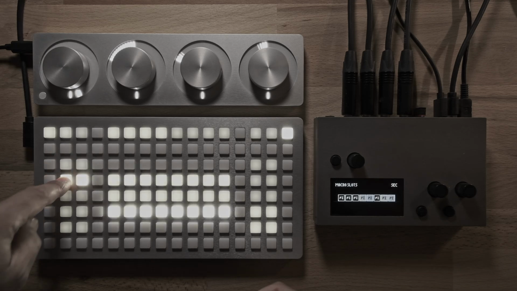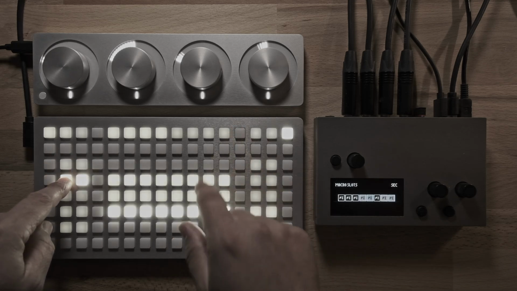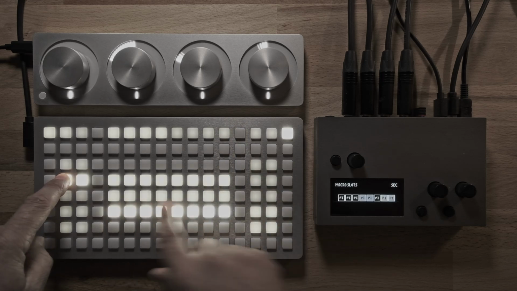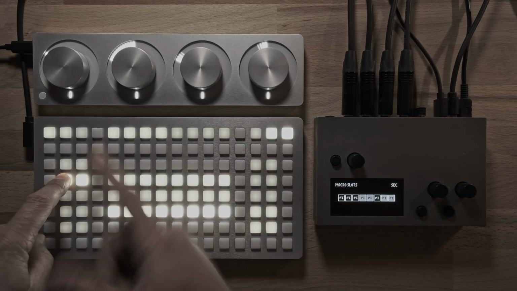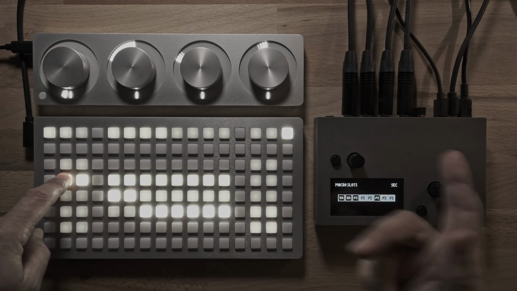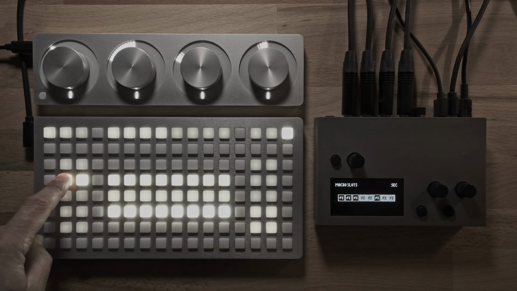The key below leads you to the secondary row, so that's equivalent to this one here. Currently, they're all set to punch-ins, but again, here you can do whatever you want. You can have them set to patterns or snapshots. That's up to you.